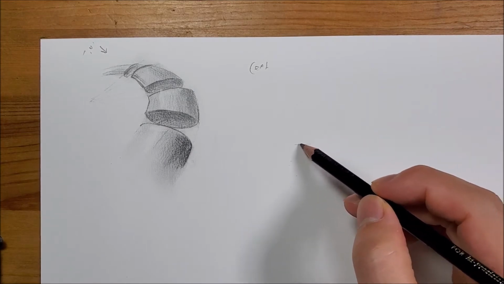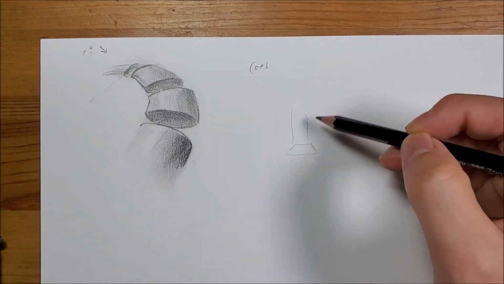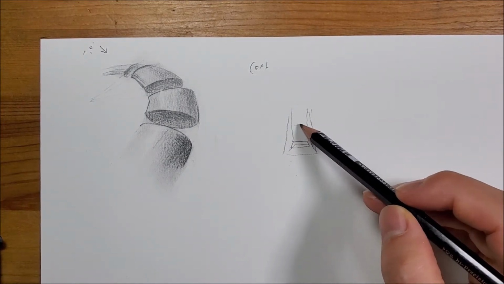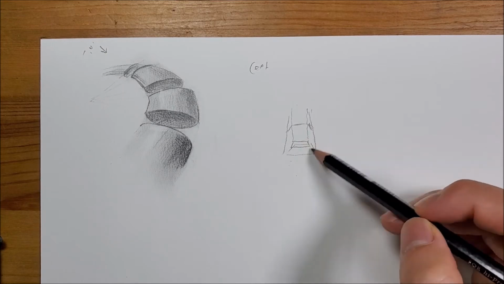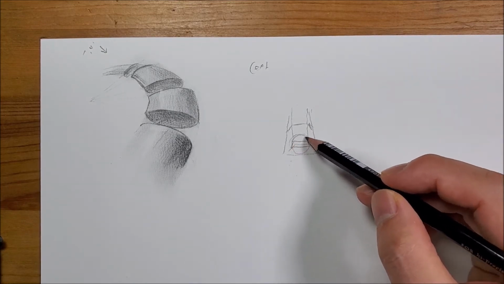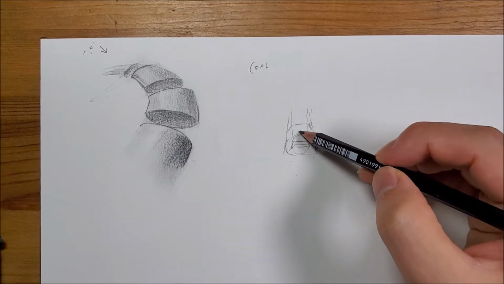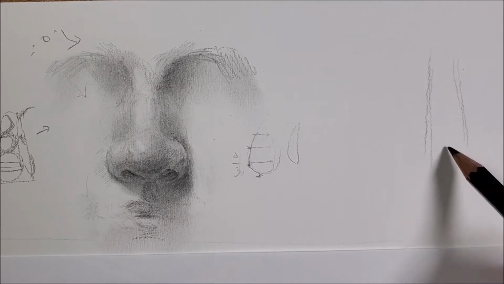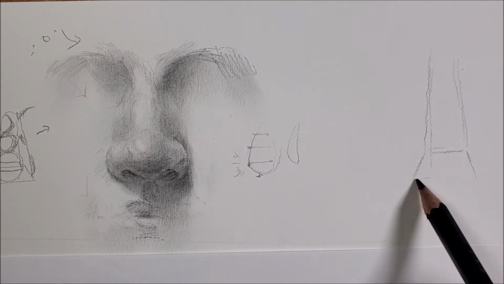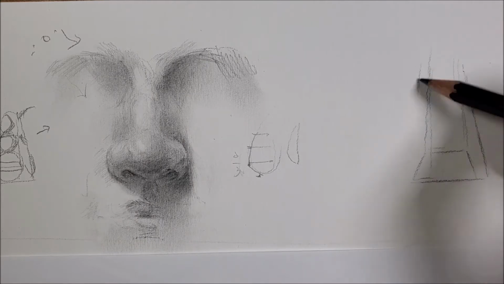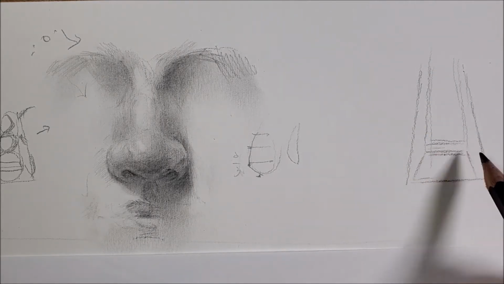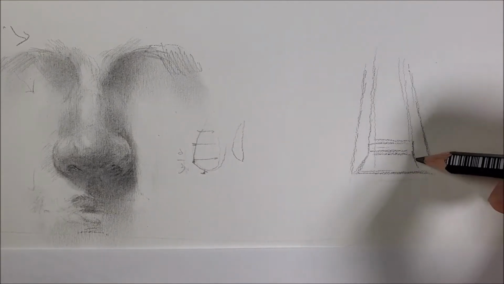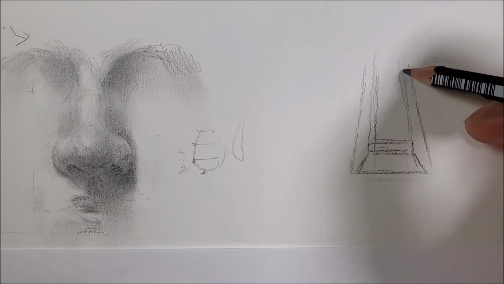Next is the application example of the sphere. This is a nose. I draw the basic shape of the nose, which looks geometric, and then I explain it. We can put a sphere in the center, then put two balls on both sides, and put another one above the center.